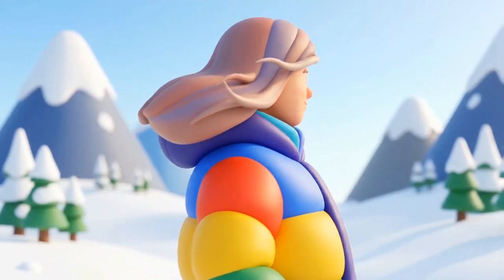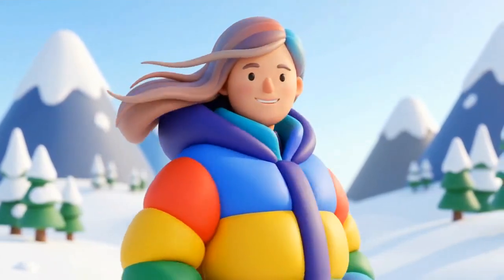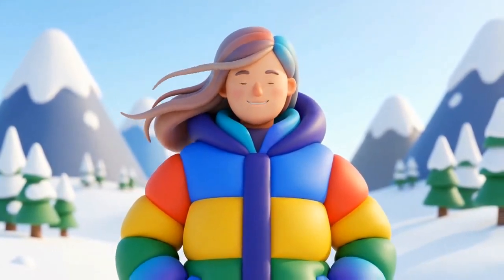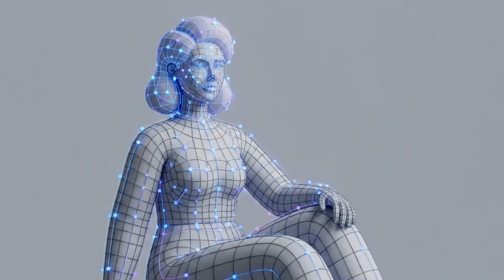Take a close look at this footage. Notice the subtle facial expressions and the detailed skin texture. None of this actually exists. The way the hair moves, the way the sunlight casts shadows, it is entirely generated by AI.